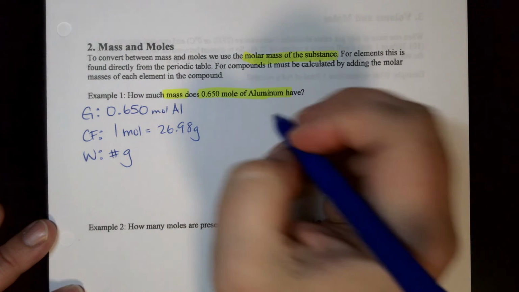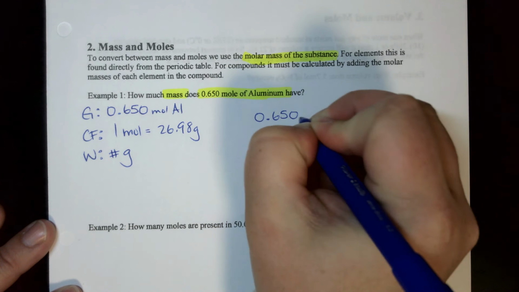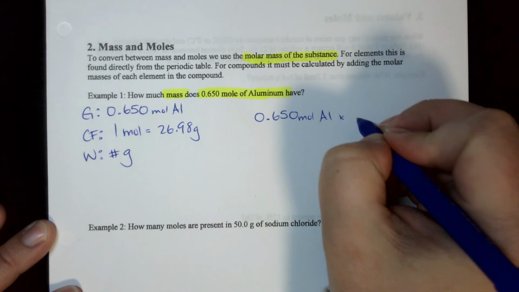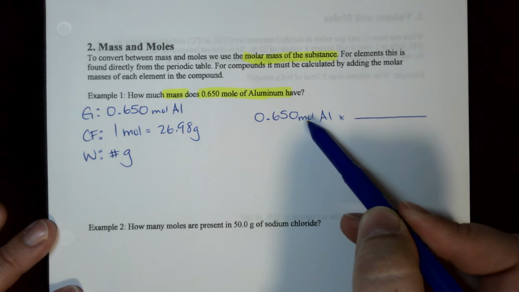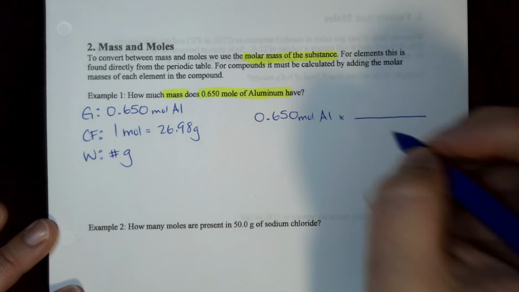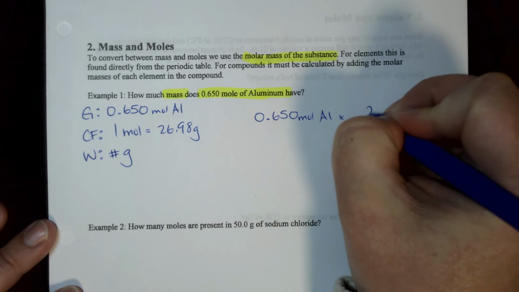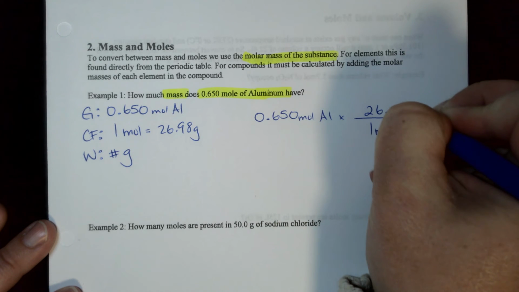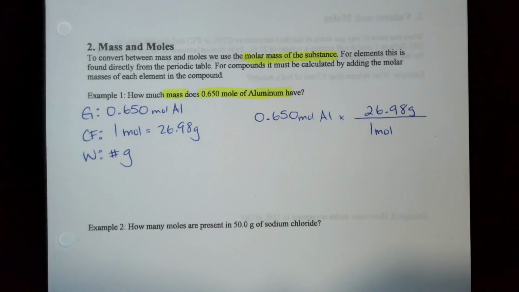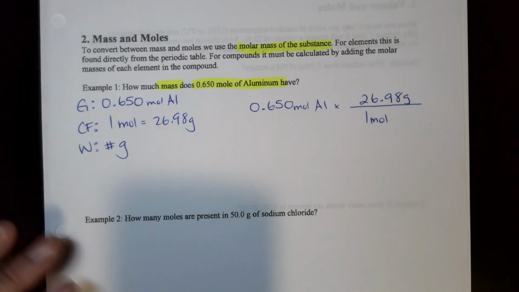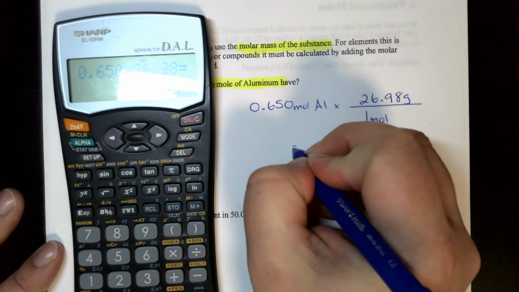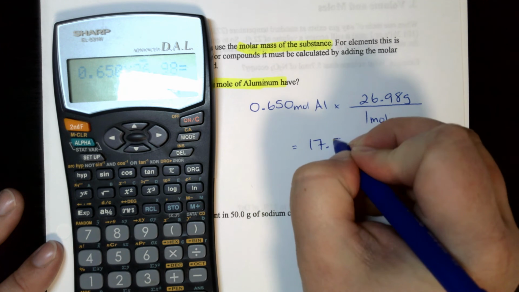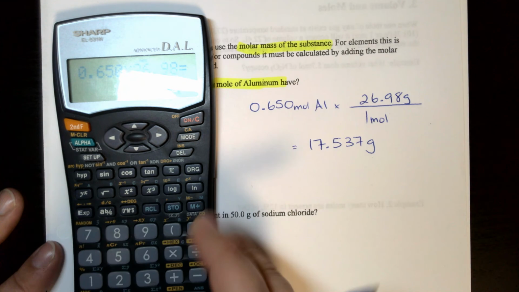So we follow our system of starting with our given value, and then we're going to multiply by that conversion factor. Now, because I'm starting with moles and I want to get to grams, if I've got moles as my given, I'm going to be dividing by moles and multiplying by mass. And what I find when I put that into my calculator is that this gives me 17.537 grams. Now I can't leave my answer like that.